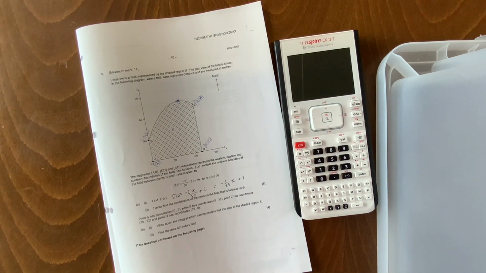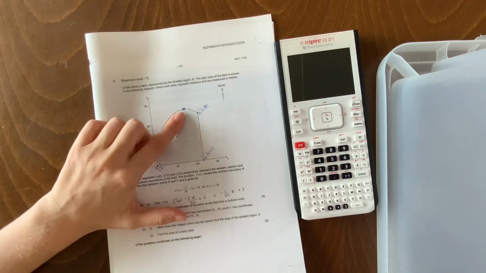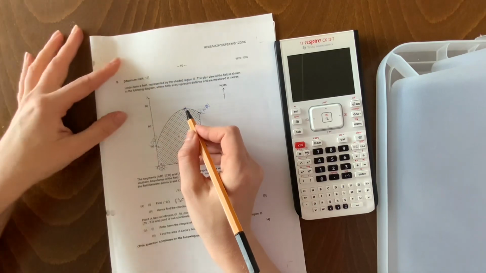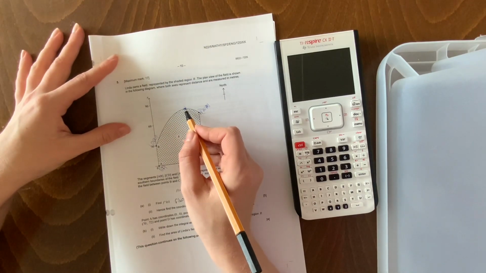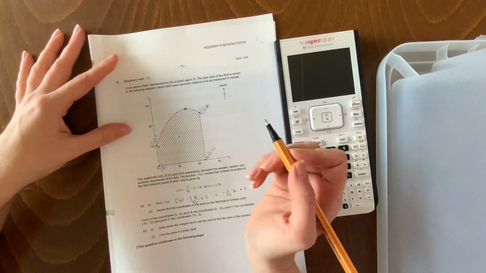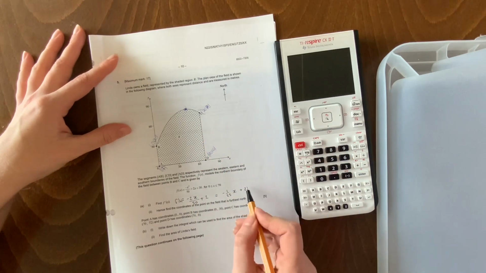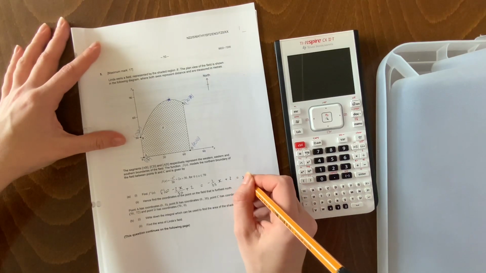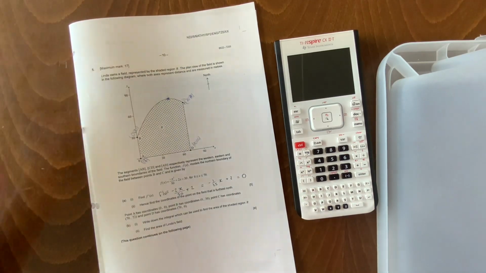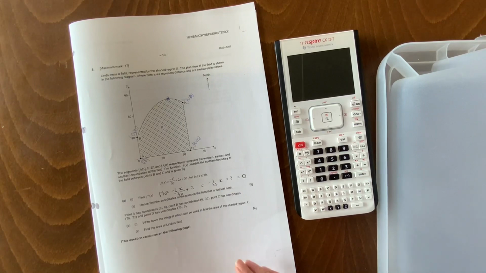So in some way it's forcing us to use the gradient function to find this point instead. So what do I know about the gradient function at this point? Well, I know the gradient function is going to equal 0 because it's a maximum point on my graph. So what I can do is solve this function equal to 0 to find that maximum point.